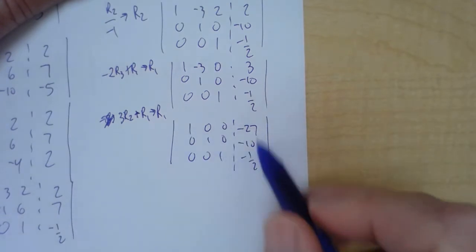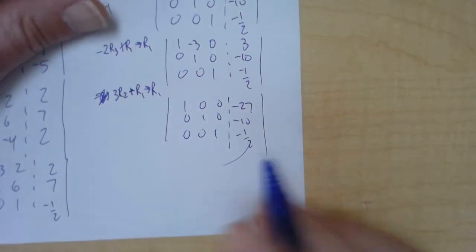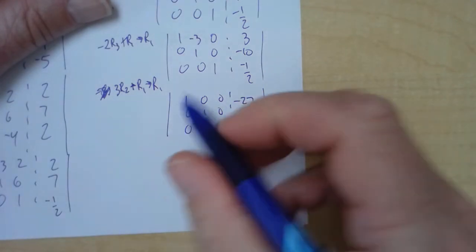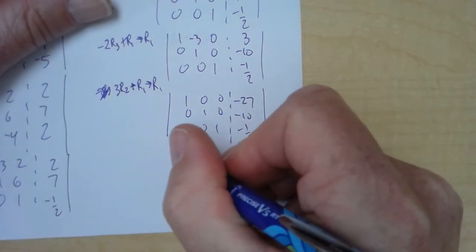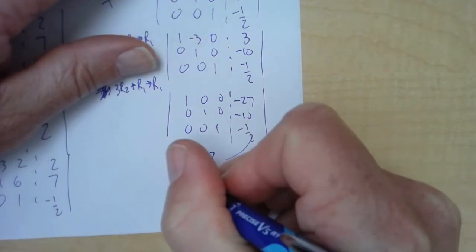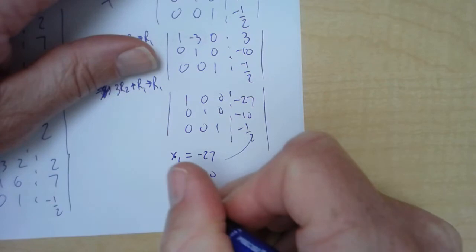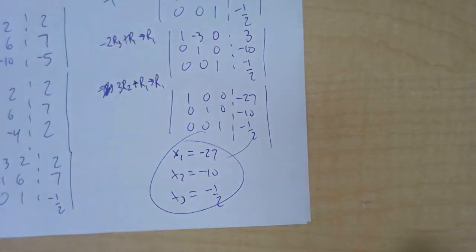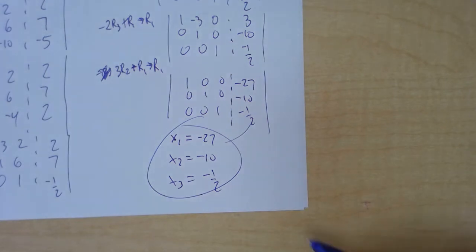So this is the identity matrix because it identifies what's happening. So this and that would be x1 equals -27, x2 is equal to negative 10, and x3 is equal to negative a half. So it identifies the answer.